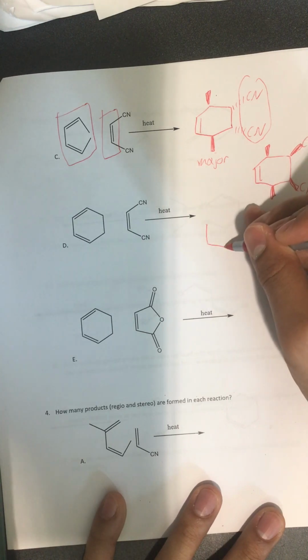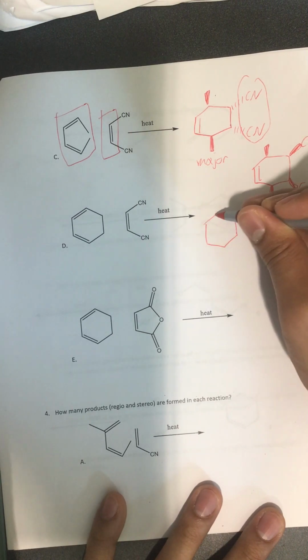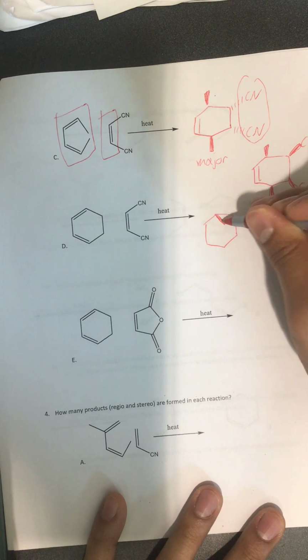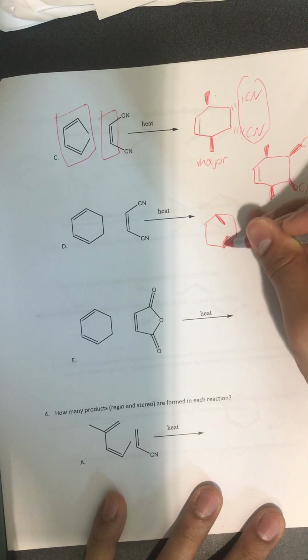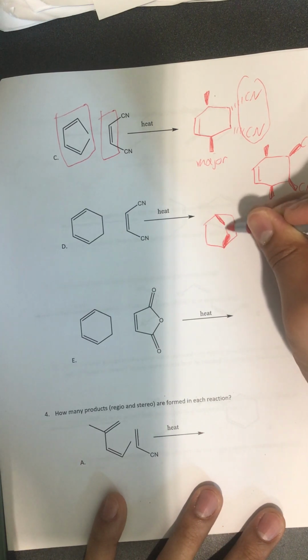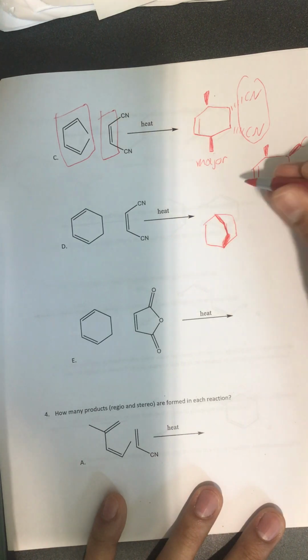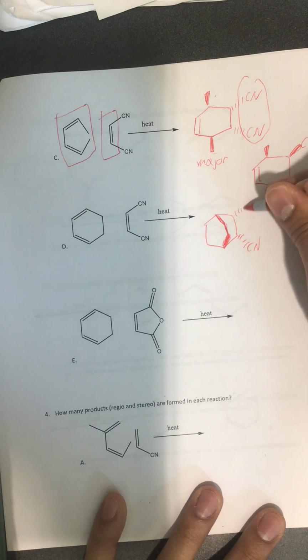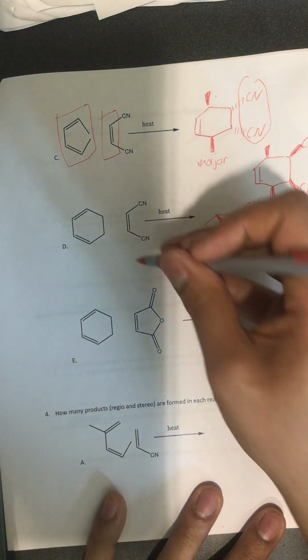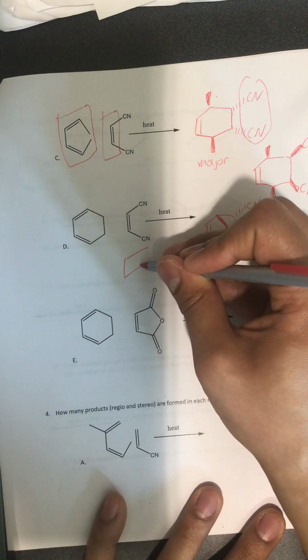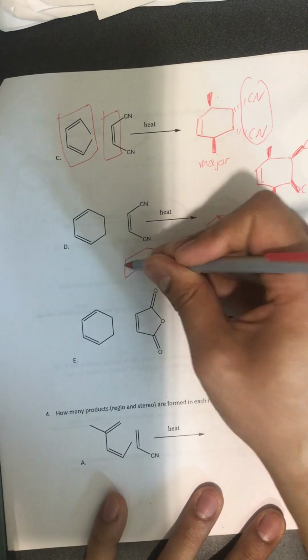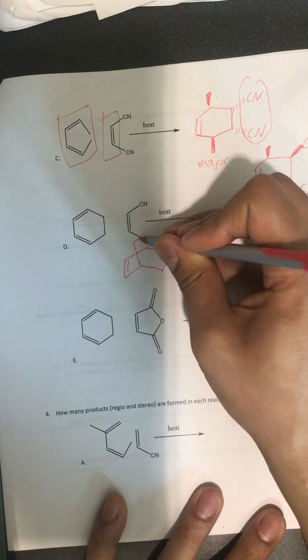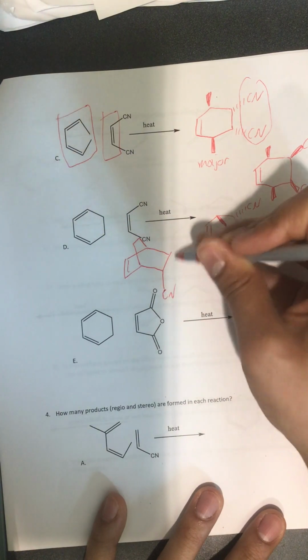So with this one, the way you're used to drawing it would be this way. There's another way you can draw this, where you draw it like this, right? And you have your CNs this way.